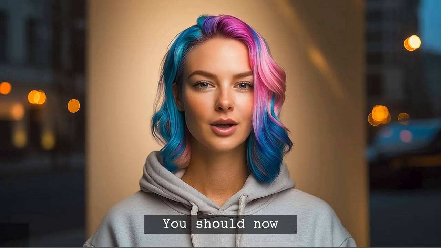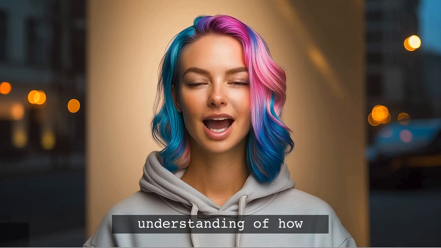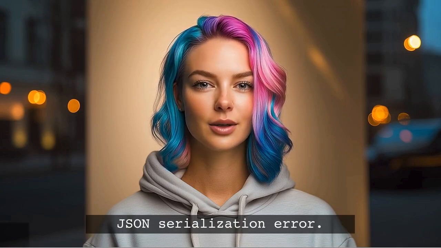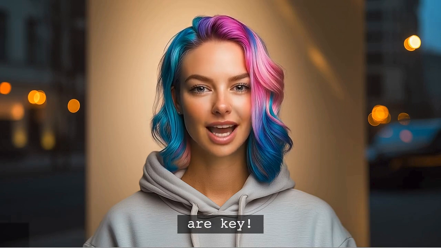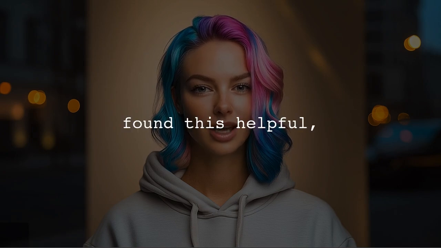And there you have it. You should now have a clearer understanding of how to resolve the JSON serialization error in your Spring application. Remember, proper initialization and validation are key.